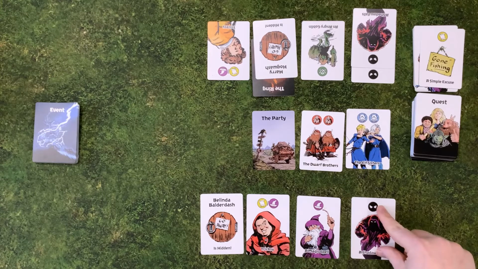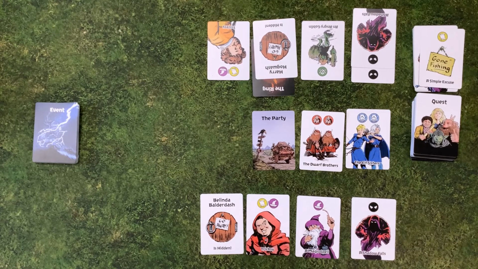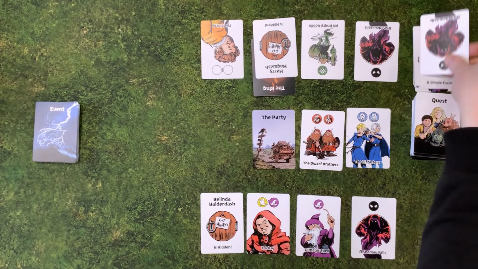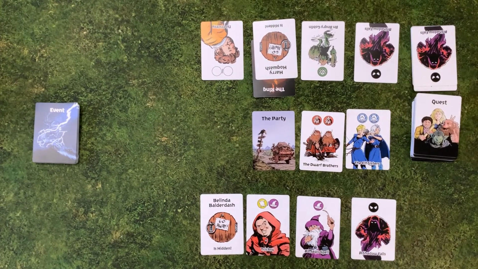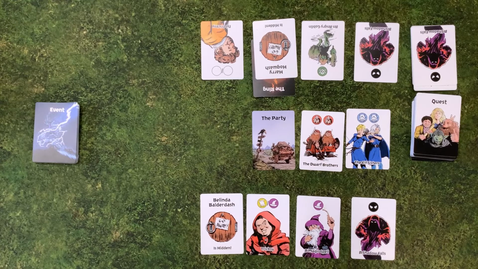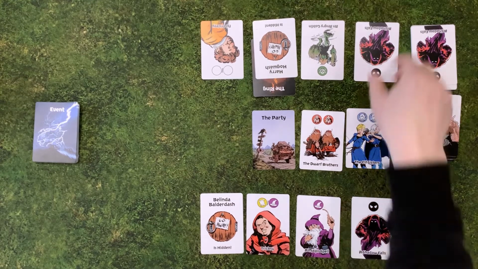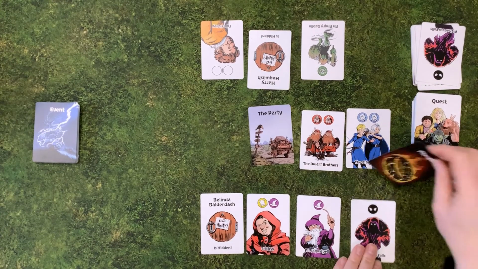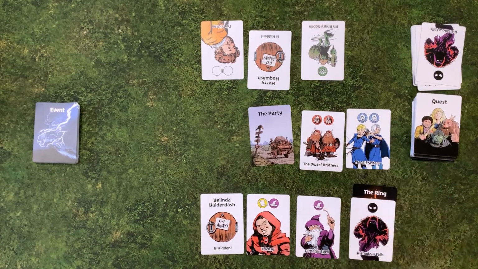You can zap shadow. So, for instance, Harry can zap that shadow there. He has still got one shadow, so the ring still stays with him, but on a future turn, if you could zap that away as well, then the ring would come to Belinda.